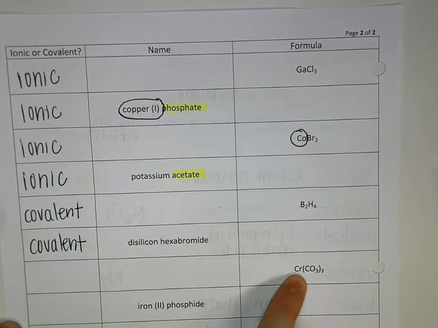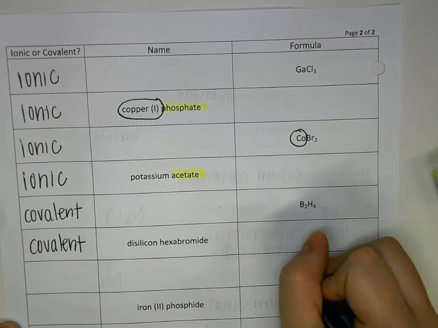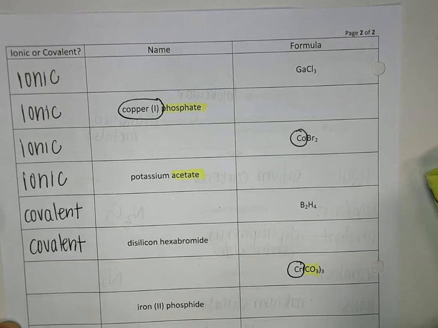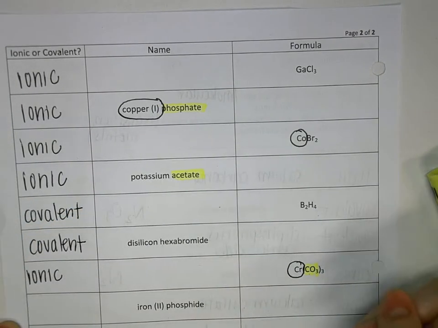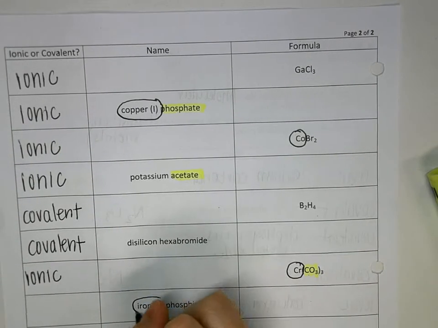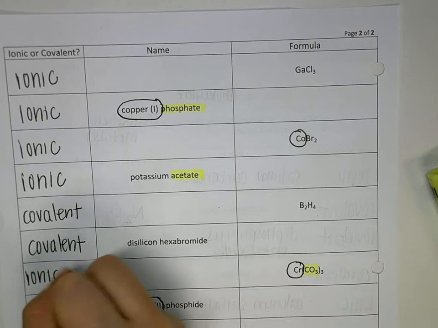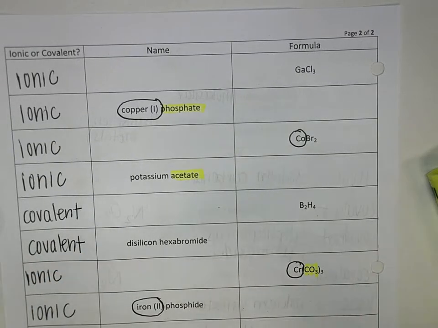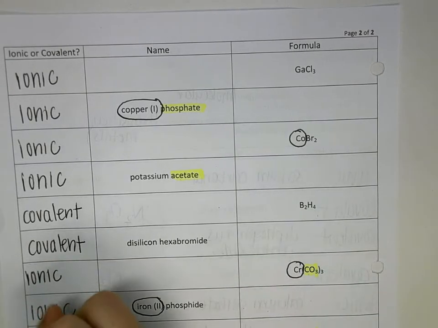I've got Cr, which is chromium, and the polyatomic ion carbonate. So chromium is a transition metal, and I've got a polyatomic ion, therefore this one will be ionic. Iron 2 phosphide. There's a transition metal, iron. Phosphide is a nonmetal. So I know right away that this is ionic. Next, I have LiOH. So OH is a polyatomic ion, which means this is ionic.